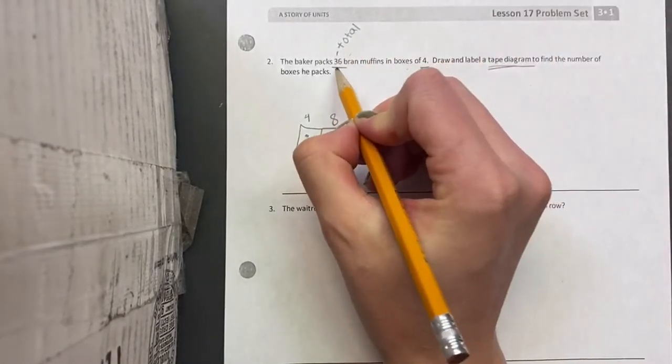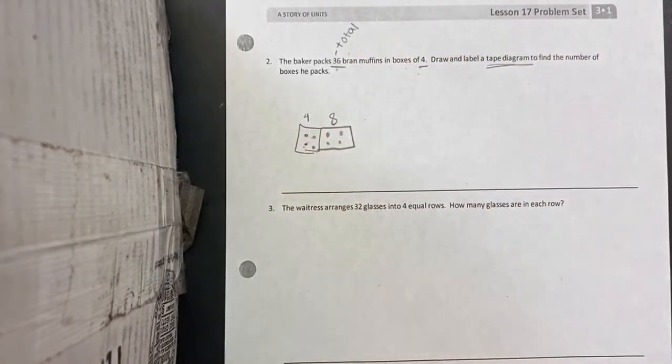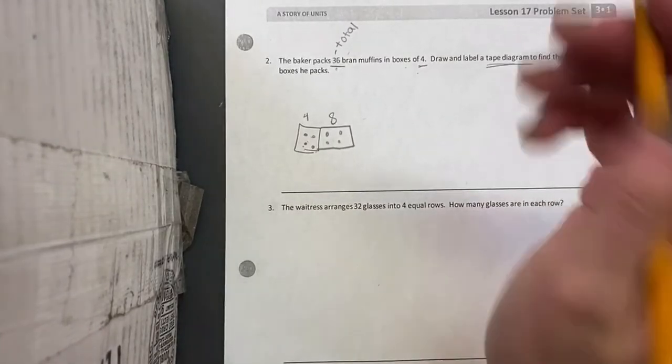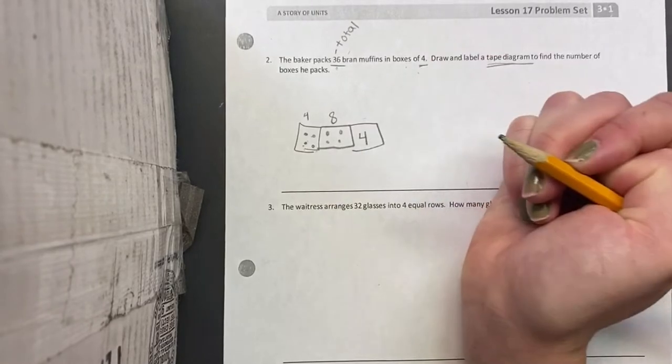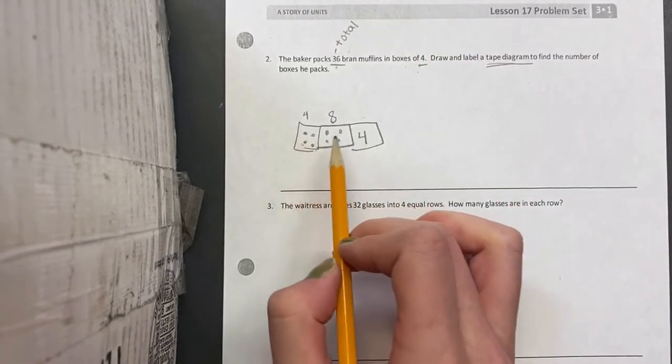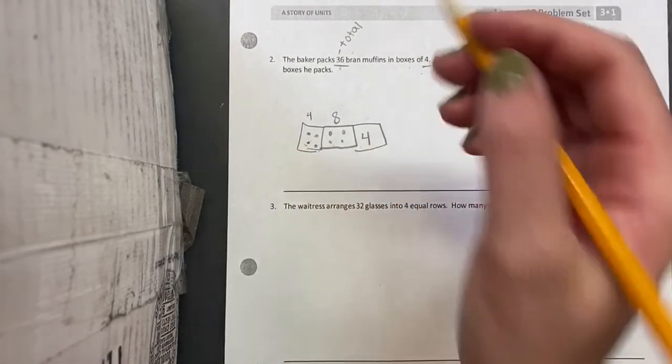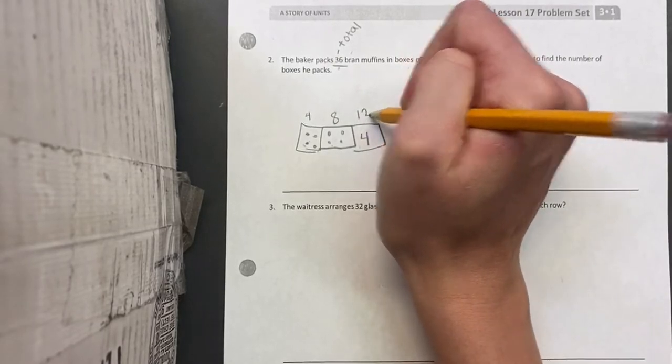But I need to get to the total of 36. So how many times do I have to skip count by my 4 to get to 36? So let's keep going down. I'm going to draw just the number 4. So now I have 4, 8. Add 4 more gives me 12.